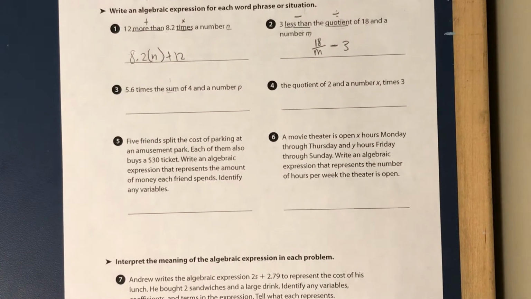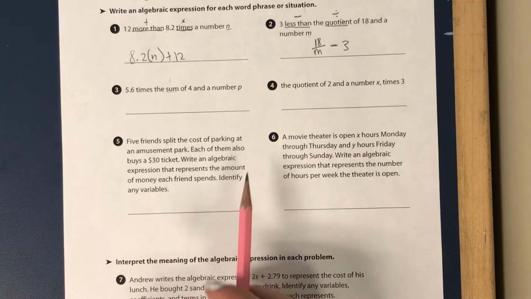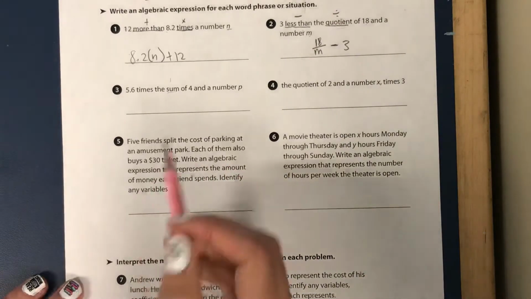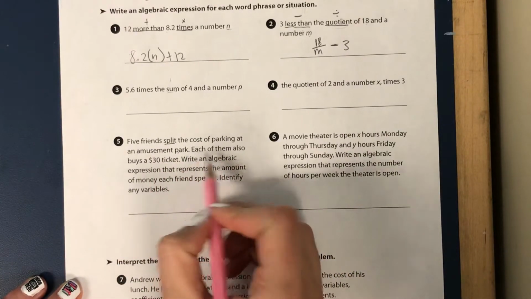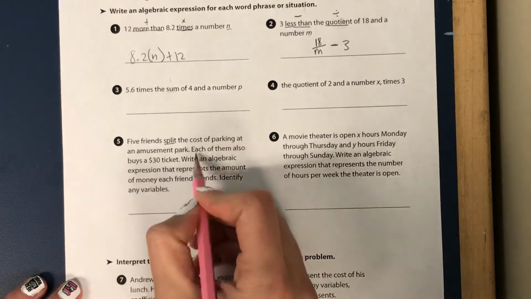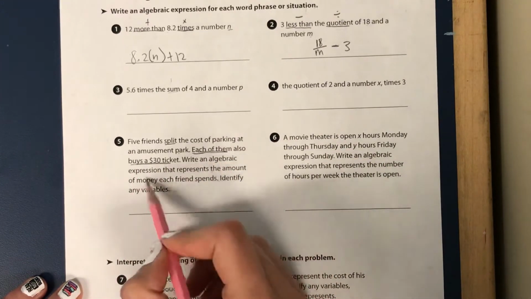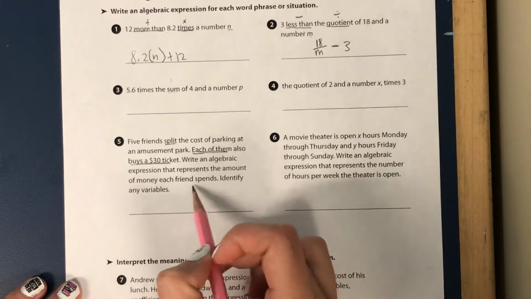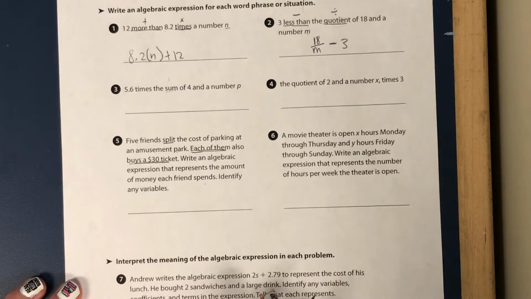Let's look at number 5. This is a little bit of a word problem. It's not any harder, you just have to think about it a little bit more. We have 5 friends, and they are splitting the cost of parking at an amusement park. Each of them also buys a $30 ticket. So we want to write an algebraic expression that represents the amount of money each friend spends, and we want to identify any variables.